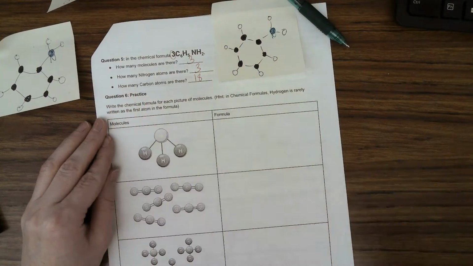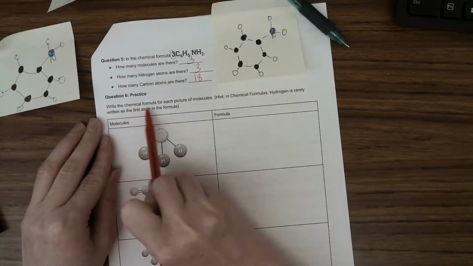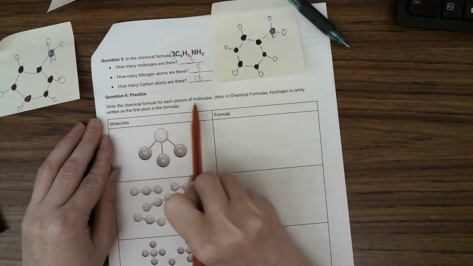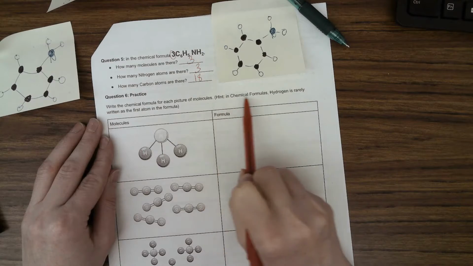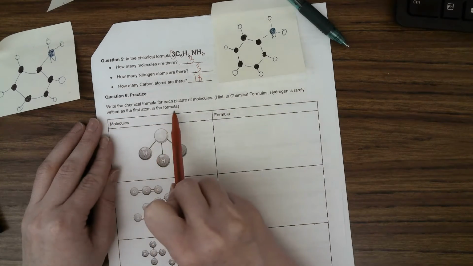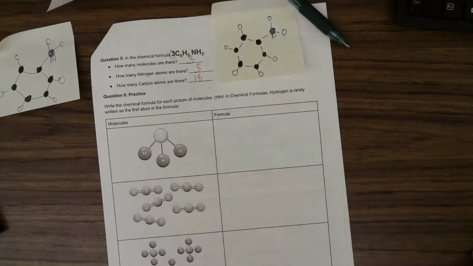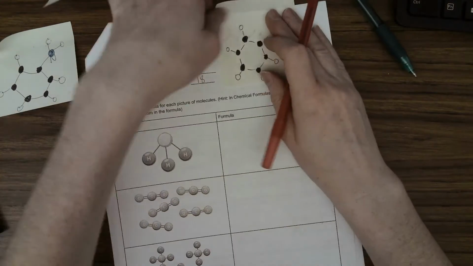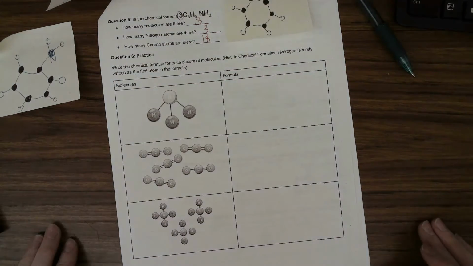Question 6, practice. Write the chemical formula for each picture of molecules. Hint: in chemical formulas, hydrogen is rarely written as the first atom in the formula. We're going to do this first one as an example together, and then I'm going to ask you to pause the video and try the other two.